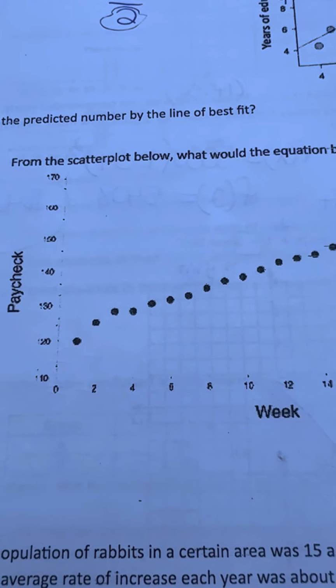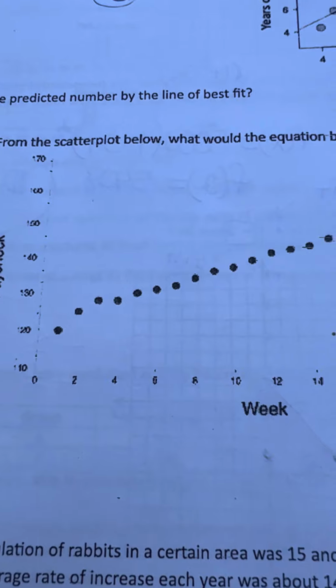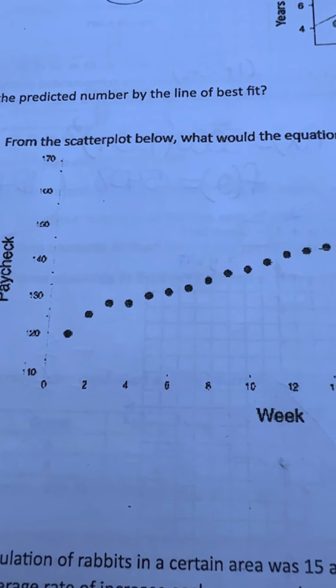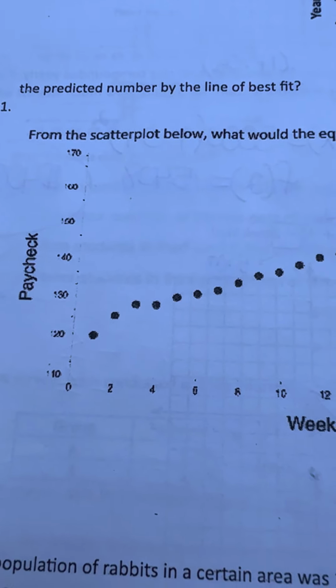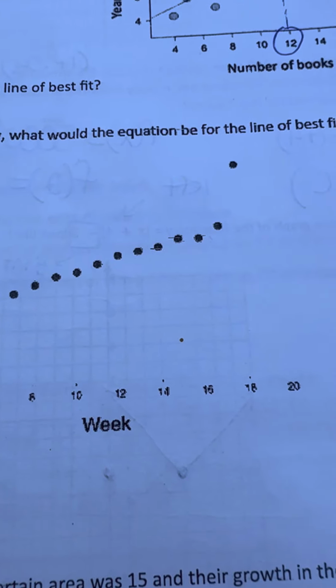All right, so first off, we'll just cut to the chase here. This graph is a terrible looking graph. It did not replicate very well on a copy machine, but that's okay. We're gonna work with it. I know what a better copy looks like. So we see that from the scatter plot below, what would the equation be for the line of best fit?